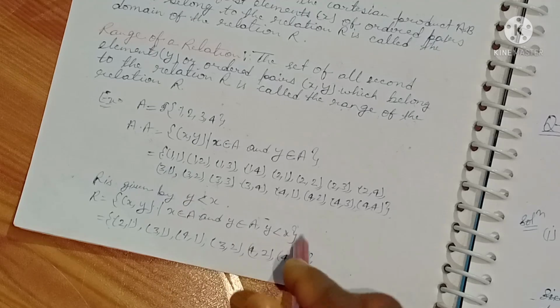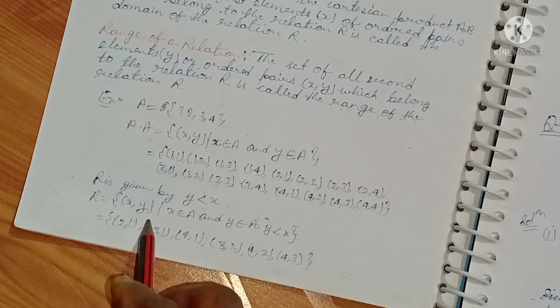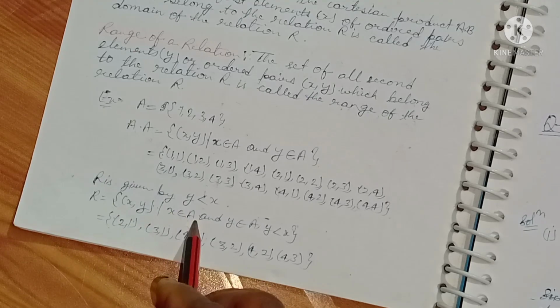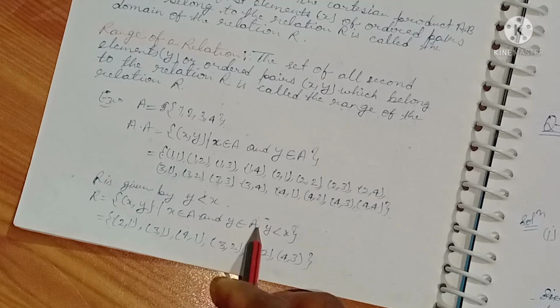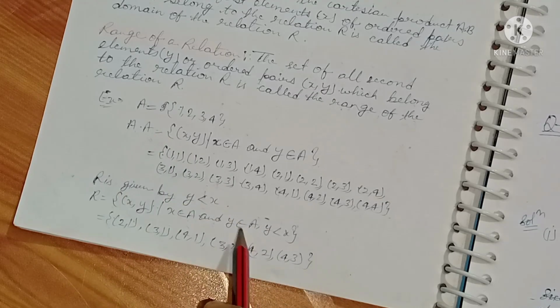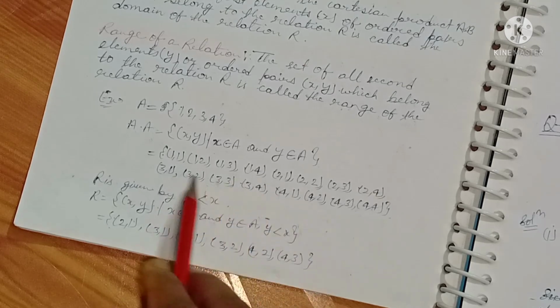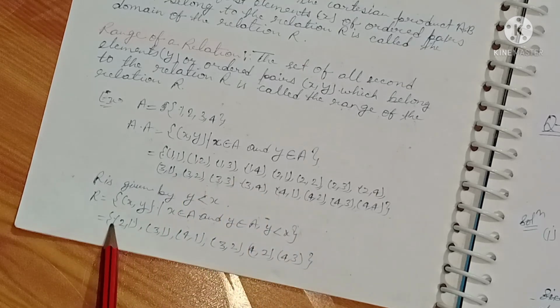Accordingly we have to find the ordered pairs. So here (x, y) with x belongs to A and y belongs to A, because we are finding the Cartesian product of A into A, and another condition is that y should be less than x. From this Cartesian product we have to see where the value of y is less than x.